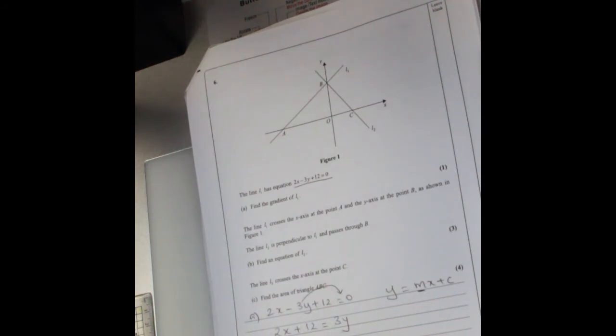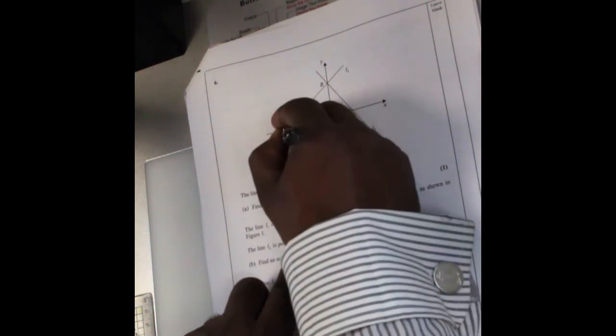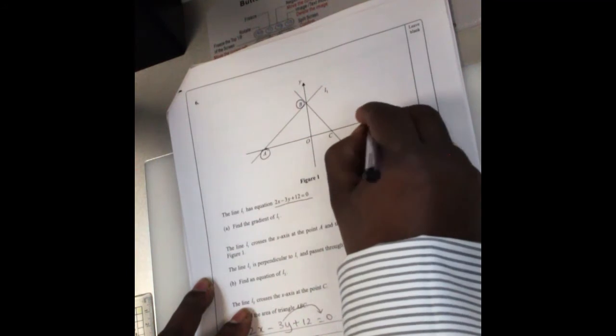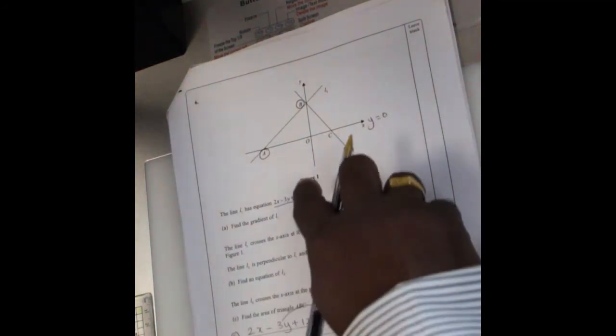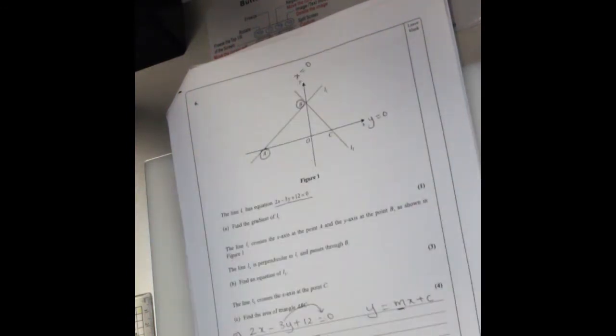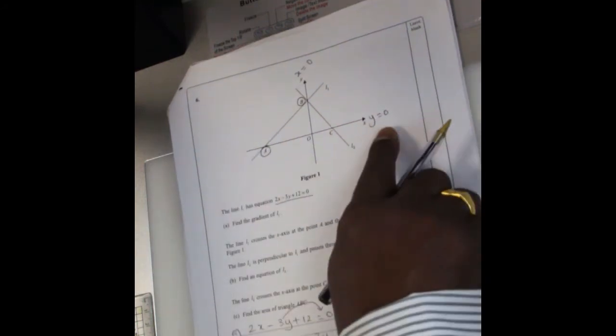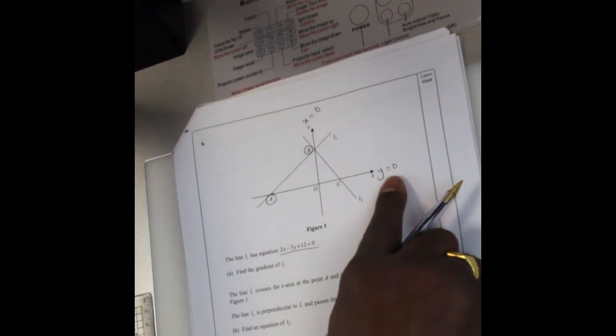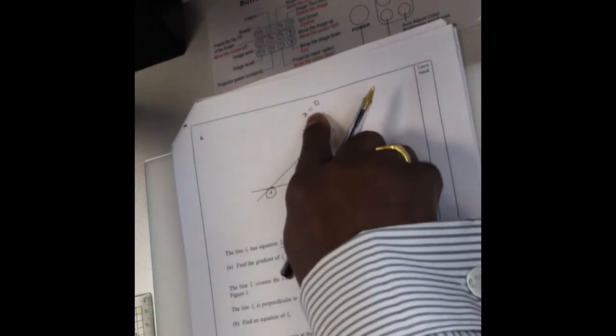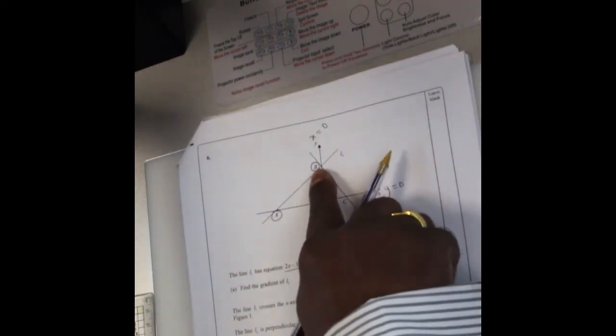Second part, I'll read it very carefully. The line L1 crosses the x-axis at A. So that's the A. The y-axis at B. That's the B. I can see that I label it: x-axis means I know y coordinate comes to 0. Y-axis means I know x coordinate comes to 0. Then for the line L1 crossing the x-axis, I substitute y equals 0 and find the x coordinate. For the y-axis, for the line L1 I substitute x equal to 0 and find the y coordinate. Then I write equation number 1 again.